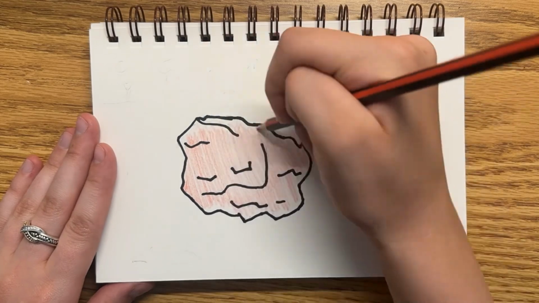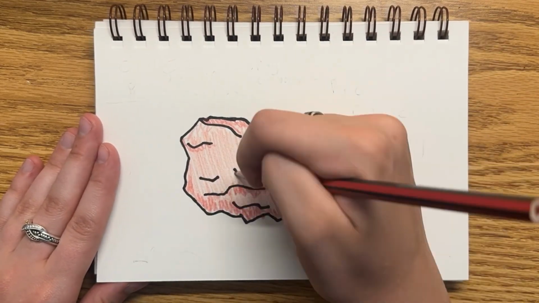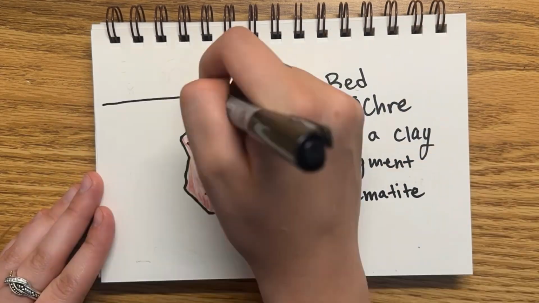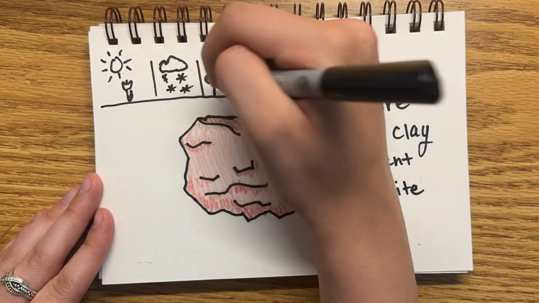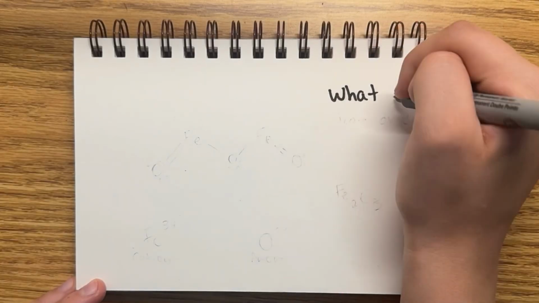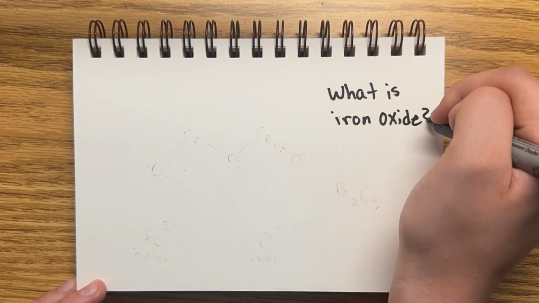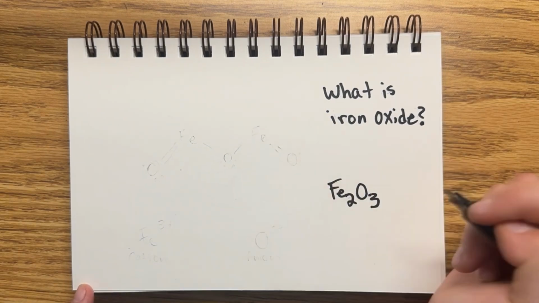Red ochre is a clay pigment that gets its color from the reddish mineral hematite. Ochre naturally occurs in the rocks and soil of many environments where iron minerals have been deposited. The chemical formula for hematite is Fe2O3. The molecule is formed by 2 iron and 3 oxygen atoms.